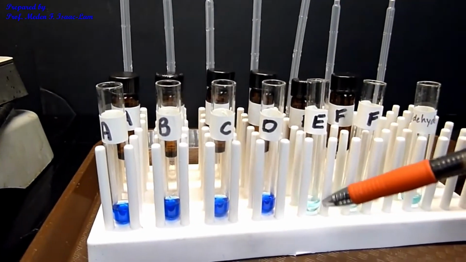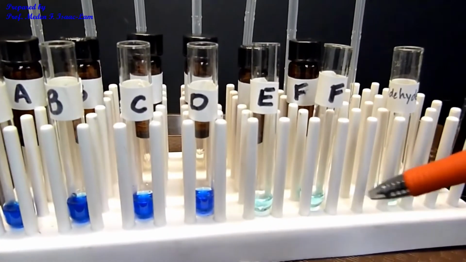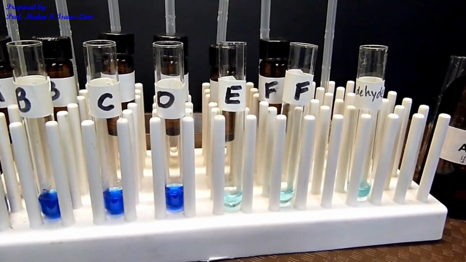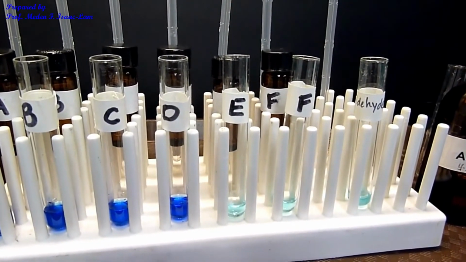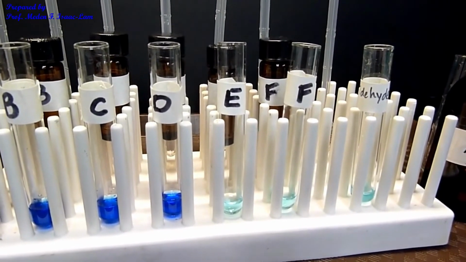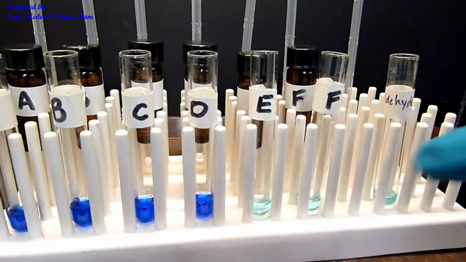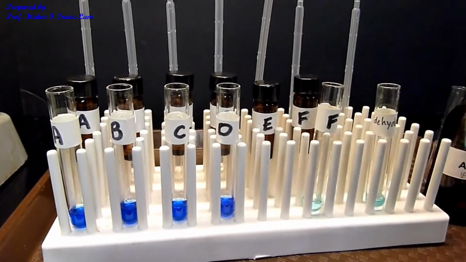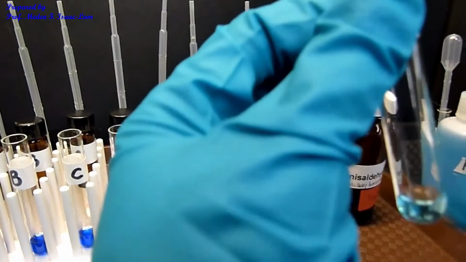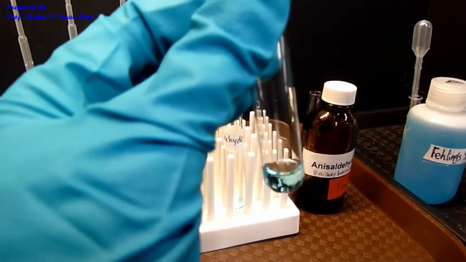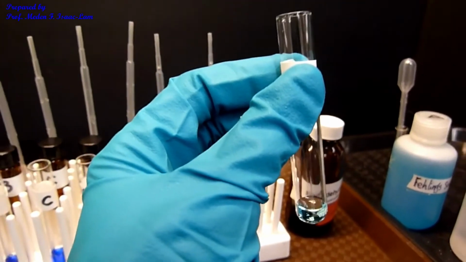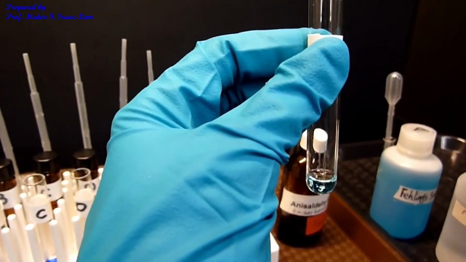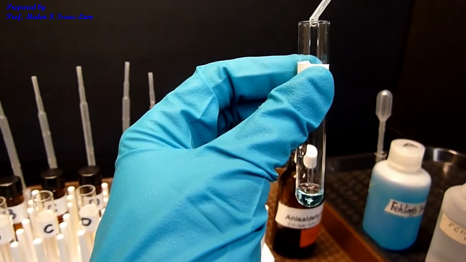So this one is just Fehling's solution A, and then if I add Fehling's solution B, 10 drops, it becomes a very intense blue color, as shown on the left for the tubes A, B, C, D. This is the color, like the color of my gloves. And then if I add the potassium hydroxide, 10 drops, it becomes a very intense blue color.